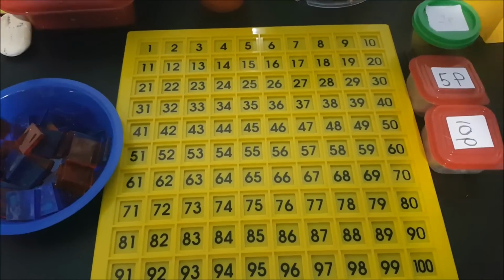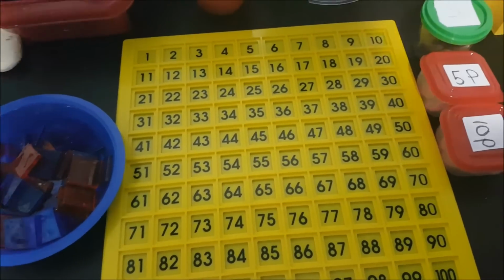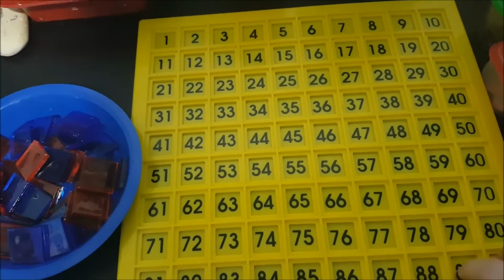Today I thought I'd share with you how I teach skip counting and an introduction to multiplication. So for skip counting, I like to use the hundreds chart, and I'll show you a different way as well, but this is the way my daughter prefers.